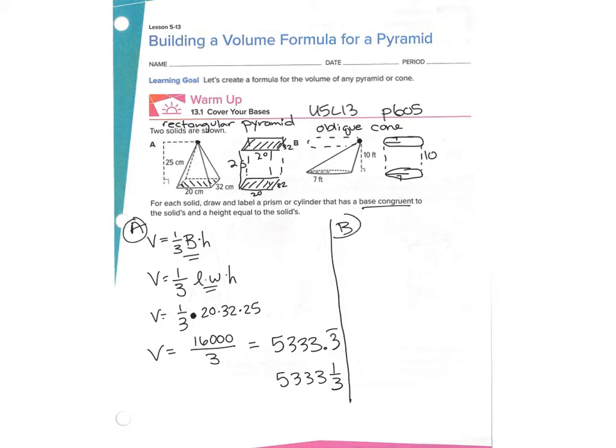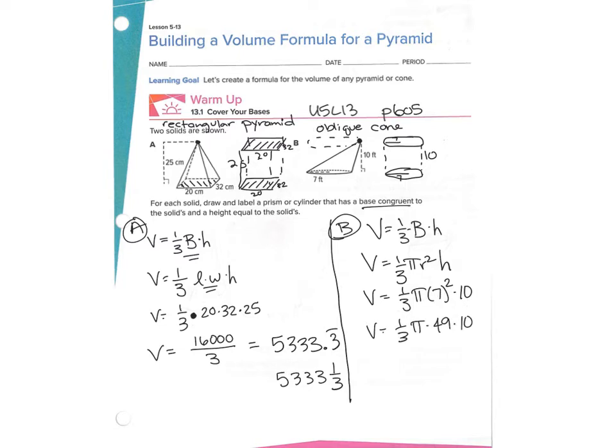Let's do the volume of my cone for B. We also know the volume of a cone is 1/3 the area of the base times the height. So in this problem, the volume of my cone would be 1/3. My base is a circle. That's my pi r squared times the height of my cone. So now when I put in numbers, my radius was 7 and my height is 10. So by PEMDAS, you should do exponents first. So you get 1/3 pi times 49 times 10.